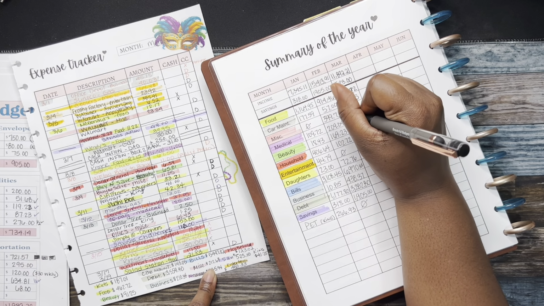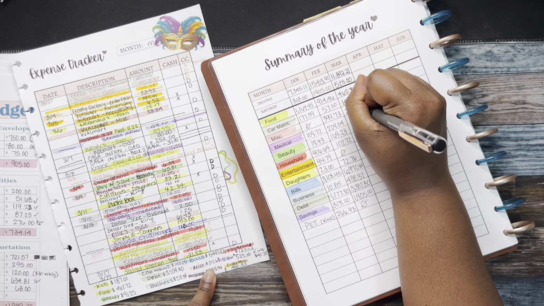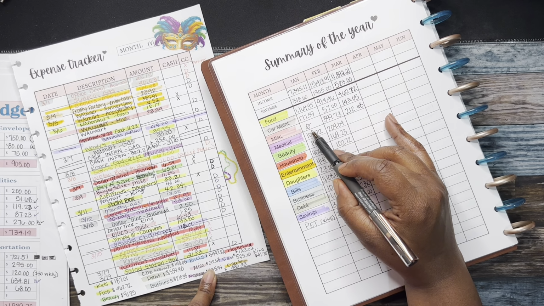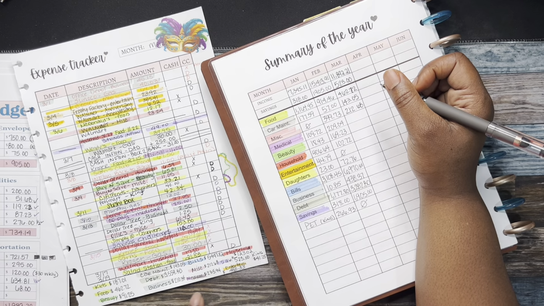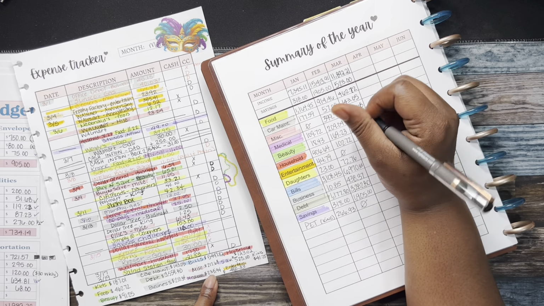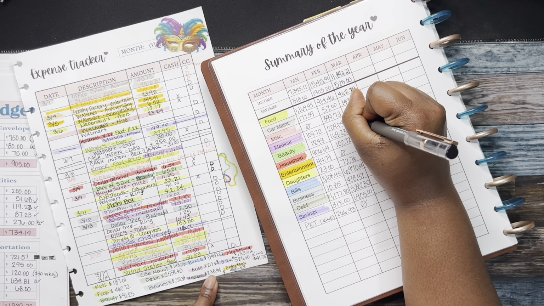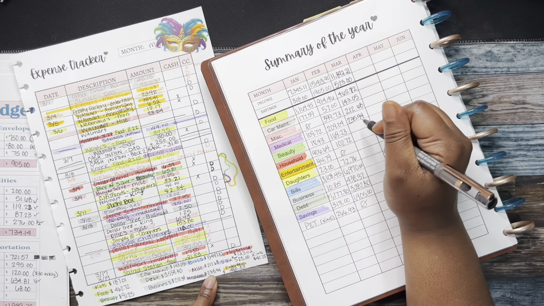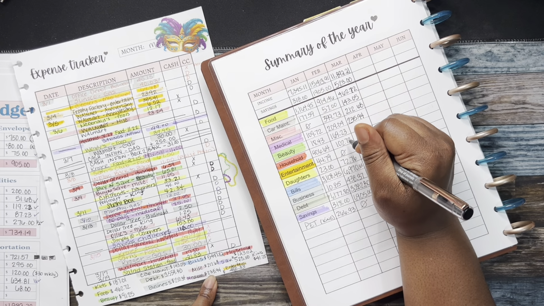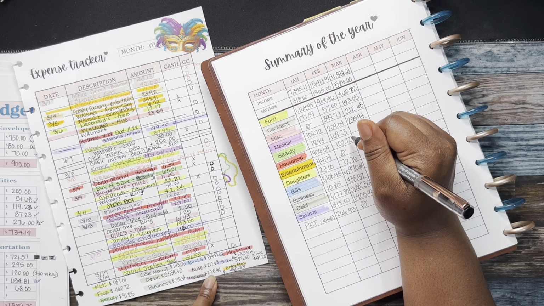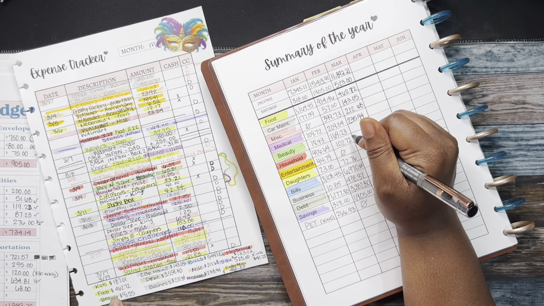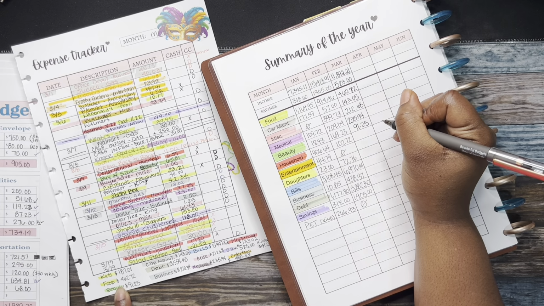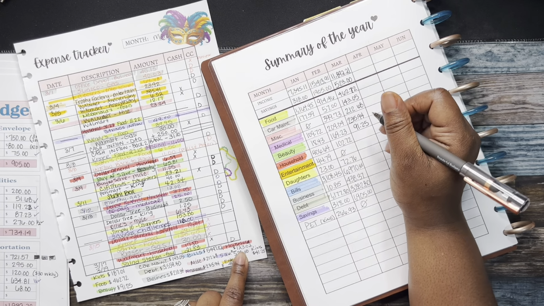Miscellaneous, $212.68. So that's lower. In January we didn't do anything. Medical, $235.94, so that went up. Beauty, $91.25, so that went down. Household is $123.02.